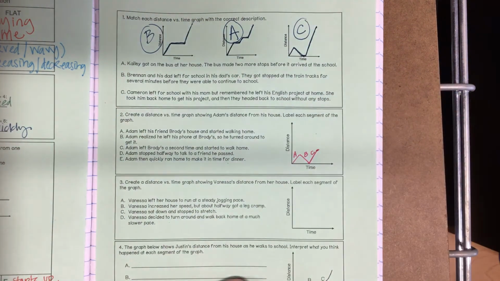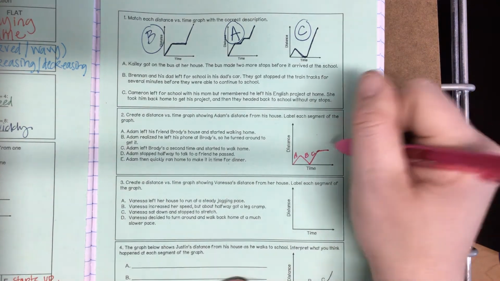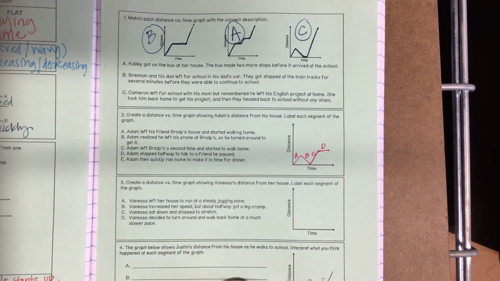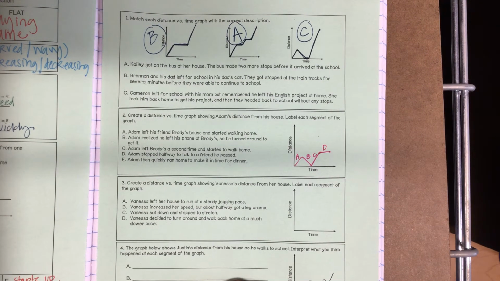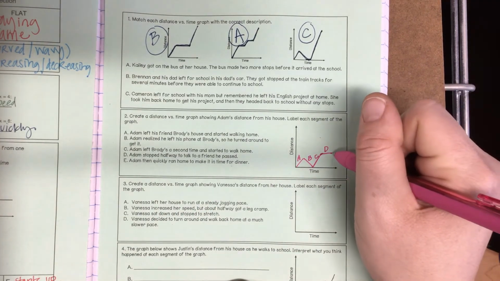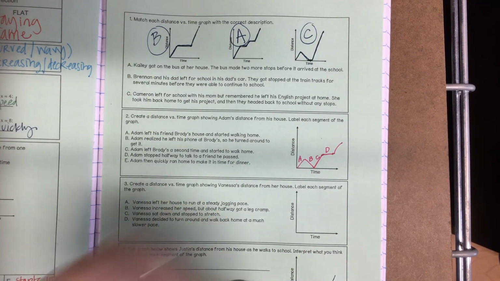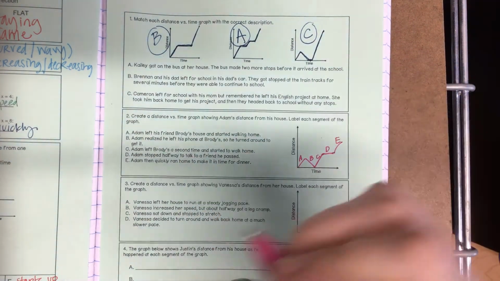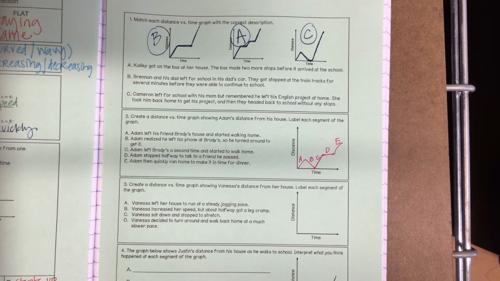Adam stopped halfway to talk to a friend that he passed. Up, down, or flat? Then he quickly ran home to make it for dinner. Like this? Because quickly is one of those that are not linear. Is that good? Or could be non-linear.